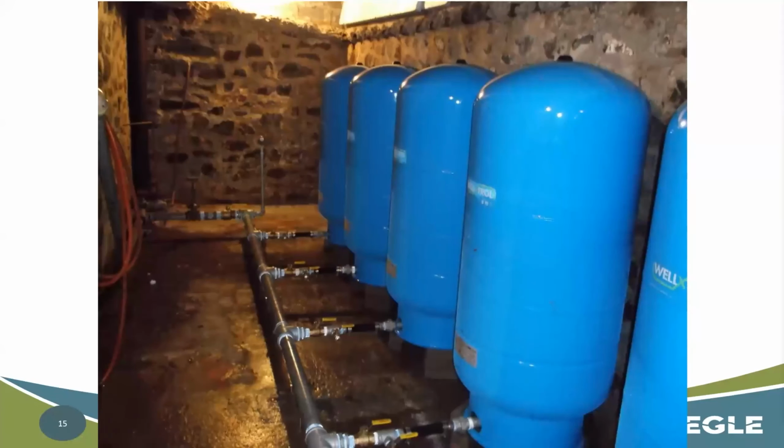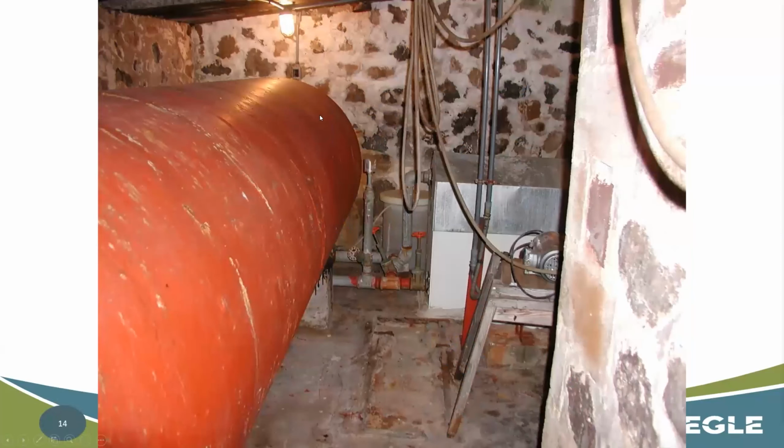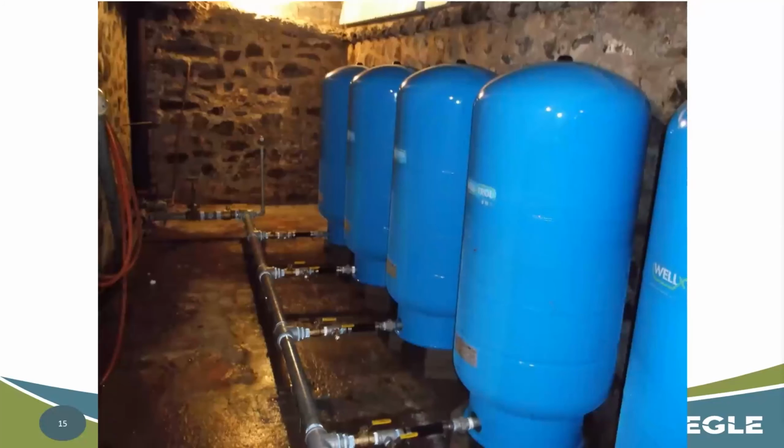All right. Now, with that previous one, this can be maintained. This can be taken out of service and cleaned and painted and everything else. These cannot be. Okay, once that bladder fails, that's not a repairable portion of that. Those will need to be replaced. Okay.